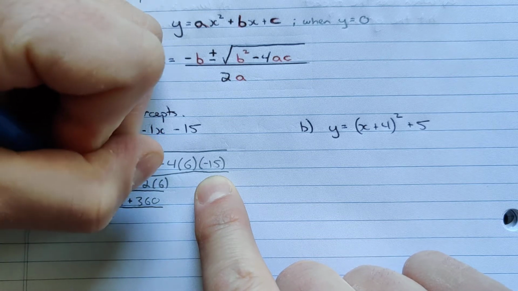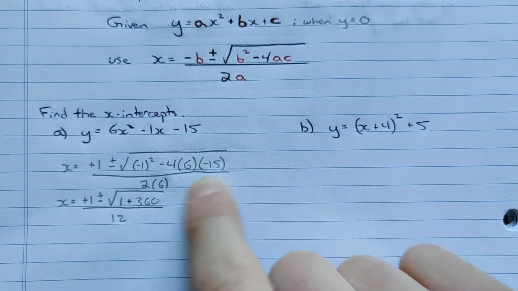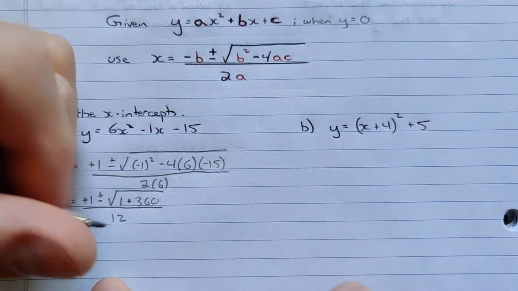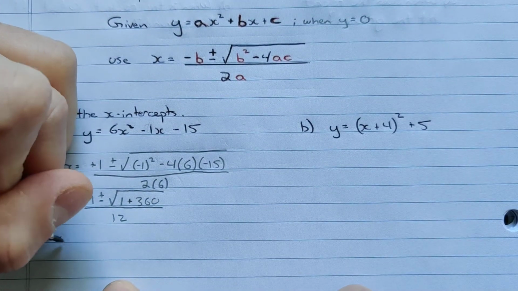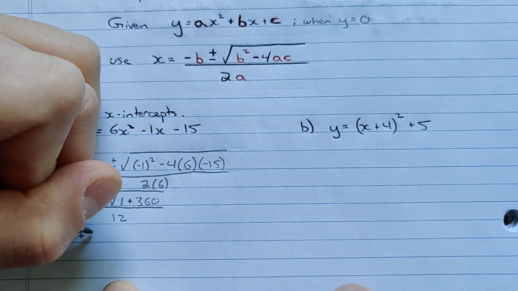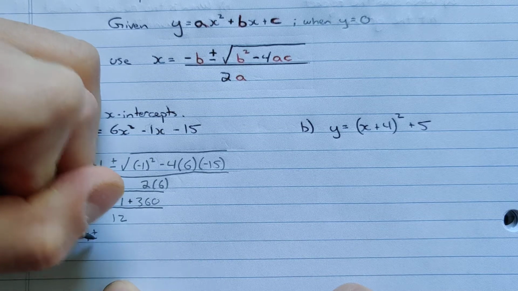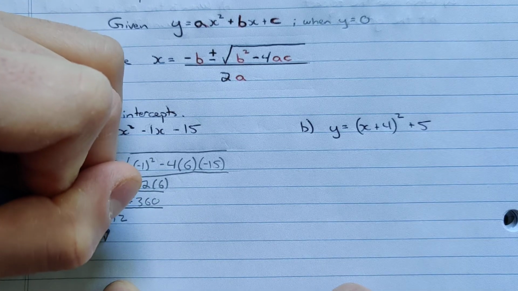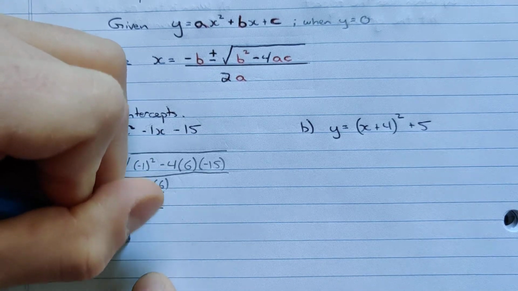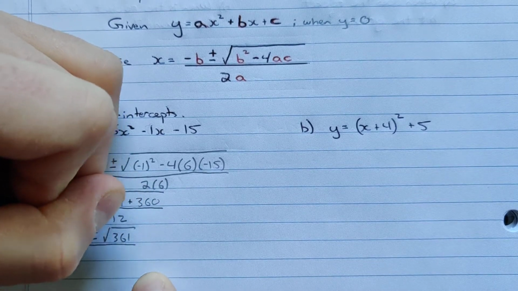All that's over 12, because 2 times 6 is 12. Now I can take that addition under the radical there. So positive 1 plus or minus the square root of 361 over 12.